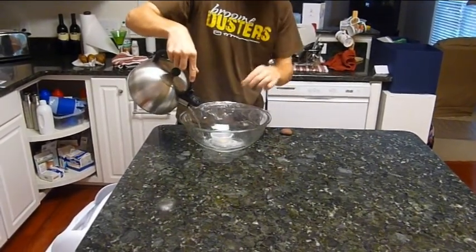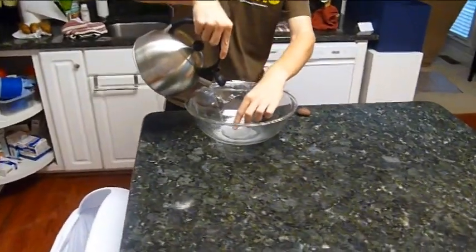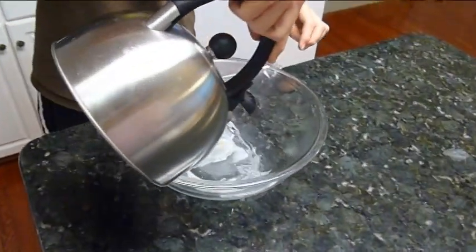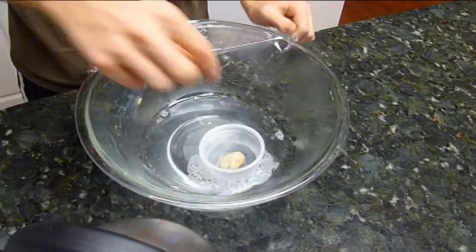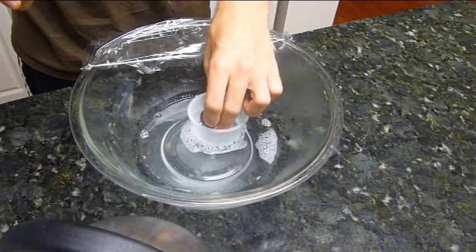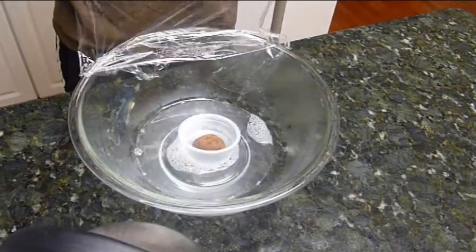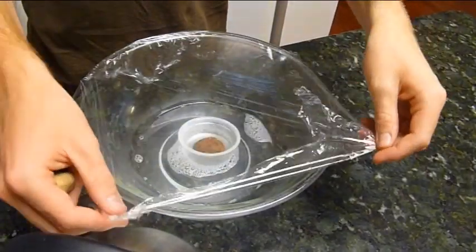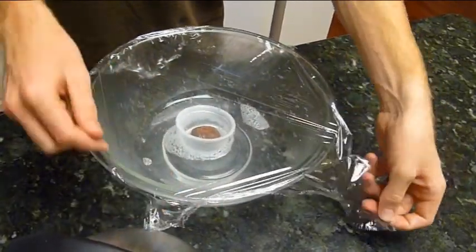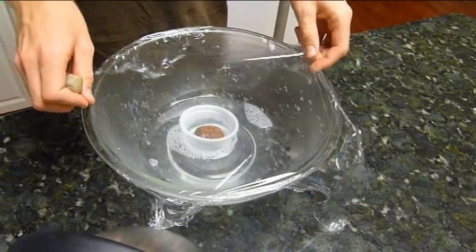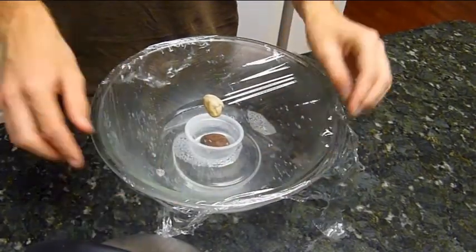If you decide to try this at home, make sure you don't get any water in the cup, and make sure you don't get a cup that floats, like this one. And if you do get a cup that floats, make sure you have a big enough rock to sink it. That works. Then you cover it up. And you put a rock in the center, so it has a center point to drip down to. And we'll come back and check on that in a few minutes.